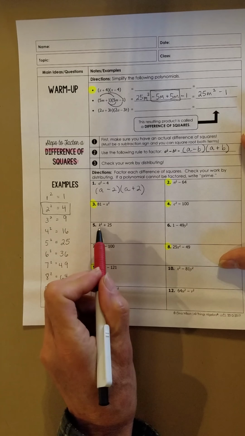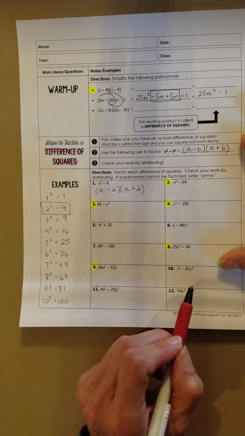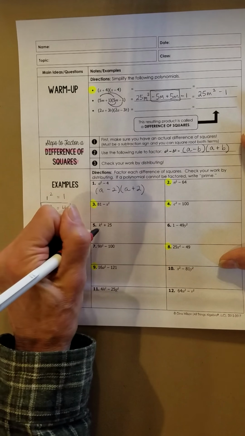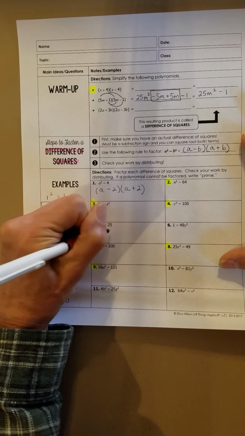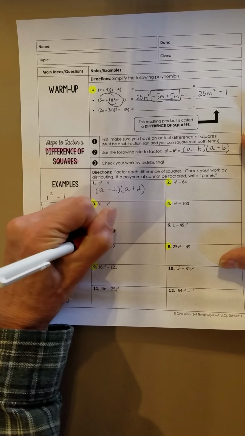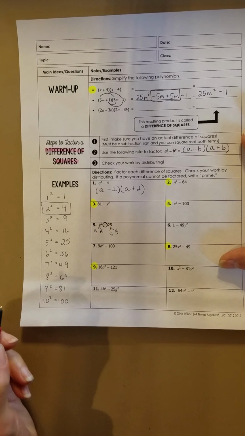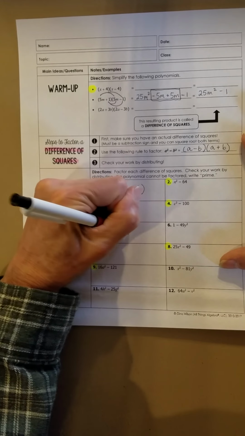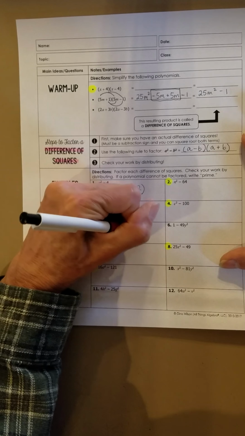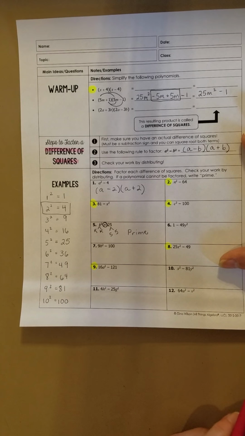Let's look down at number 5. Do I have the difference of squares? Well, k squared, yep, that is a perfect square. 25 is a perfect square, but we have a problem. We have a plus sign. Can't factor that. When you can't factor something, we call it prime. So this is a word, prime. Can't do it.